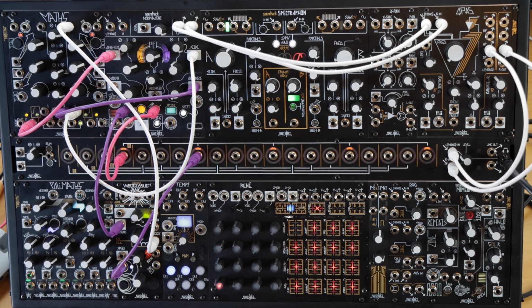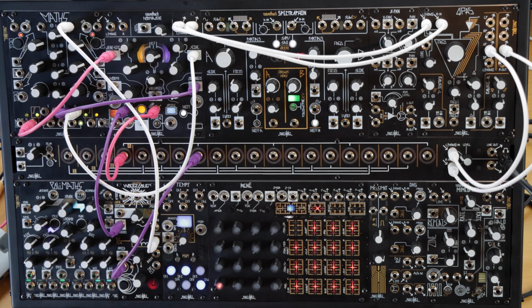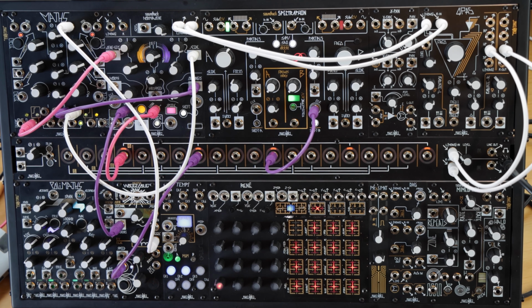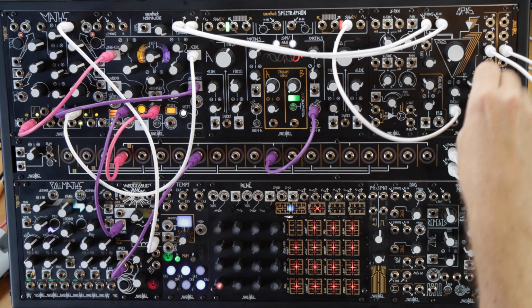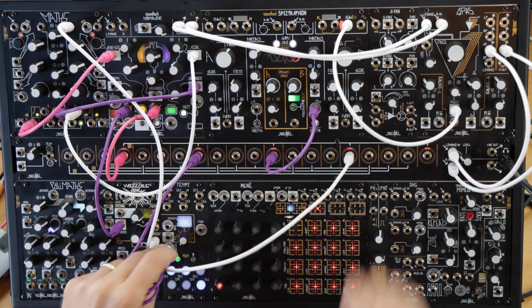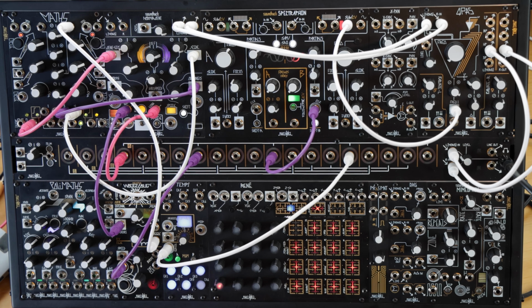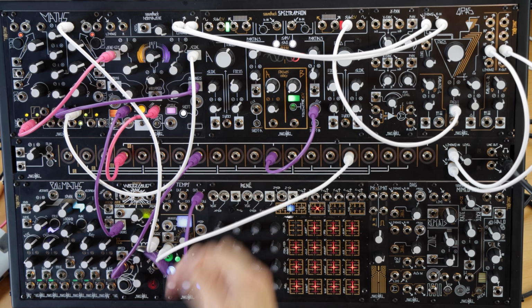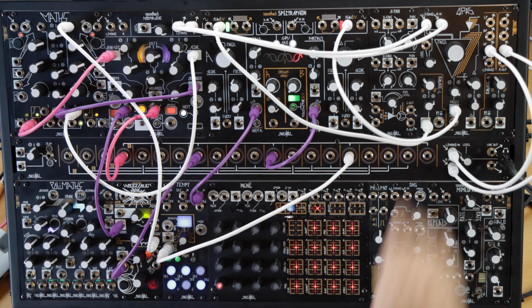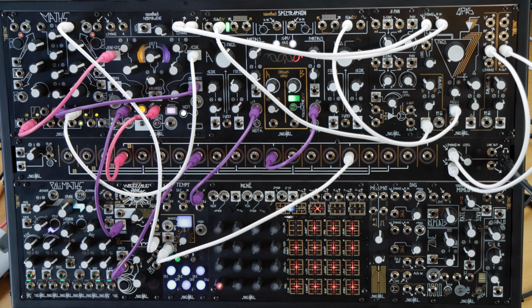May as well modulate some QPOS parameters as well. We'll use the two sides of Spectrophone and their own random voltage generators. Okay.